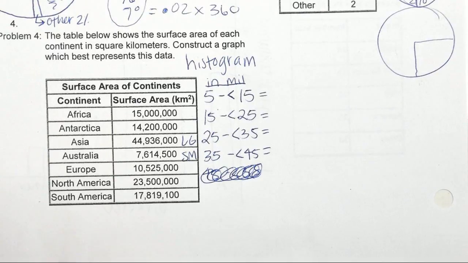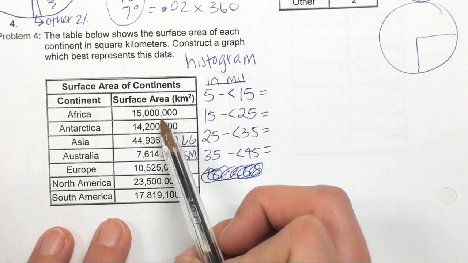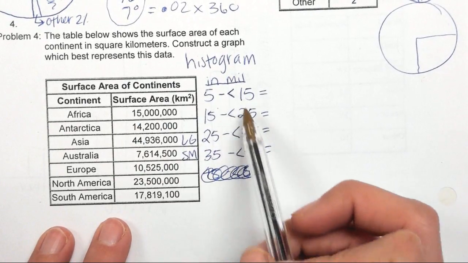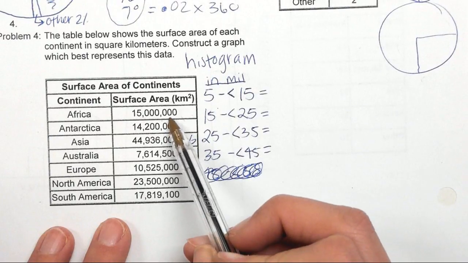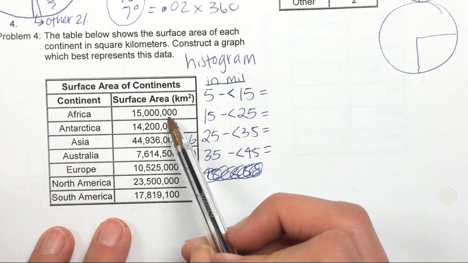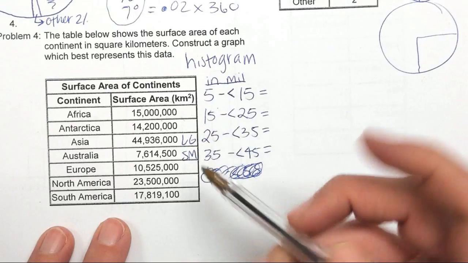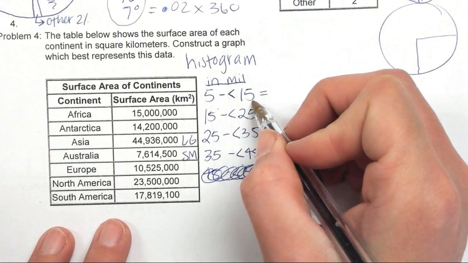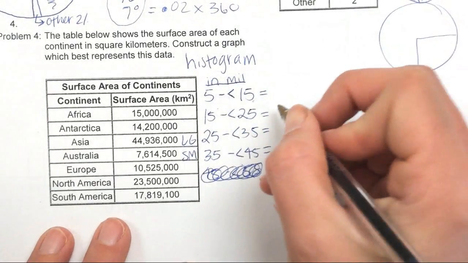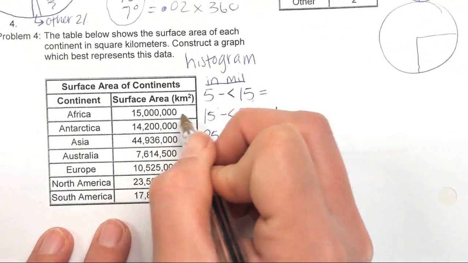Alright, now to break them up into groups. Where would 15 million go? In the 5. 1, 2, 3, or 4? 2. Good. Because this is right below 15. So it's right up to like 14 million, right? I had it right the first time. We can mark that one off.